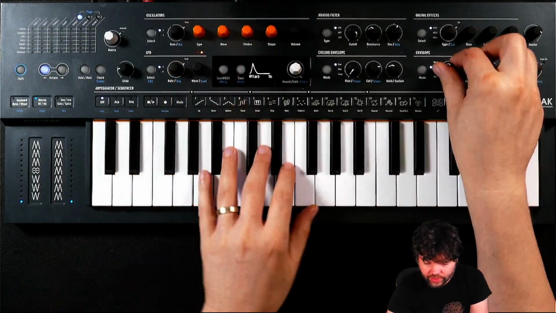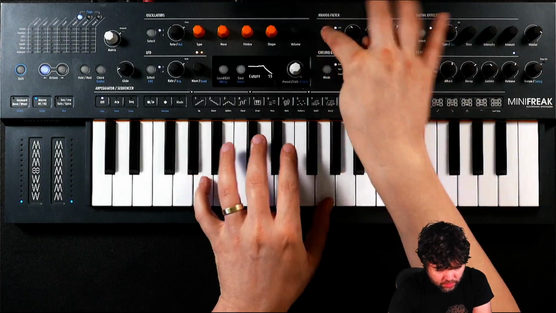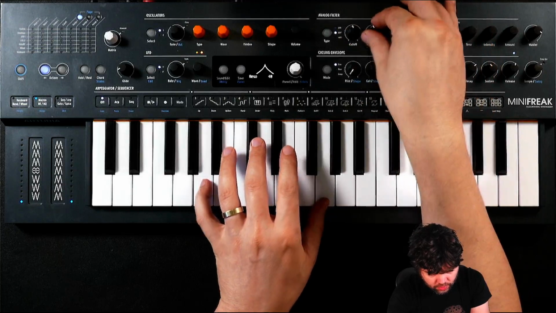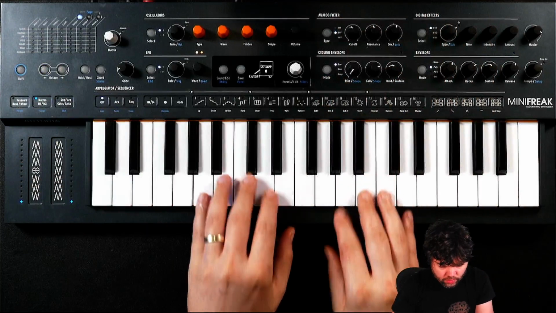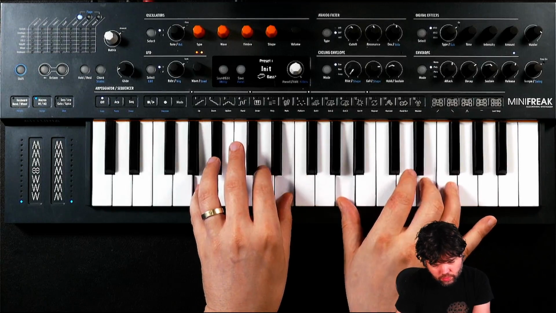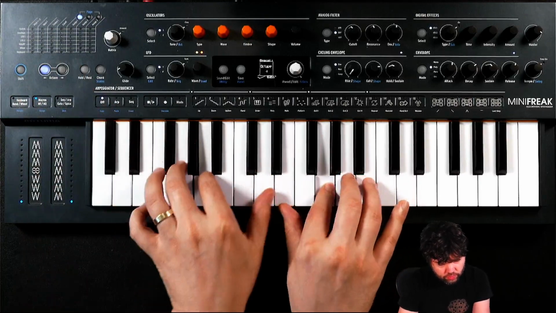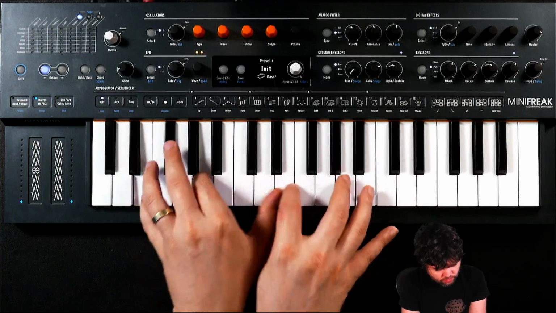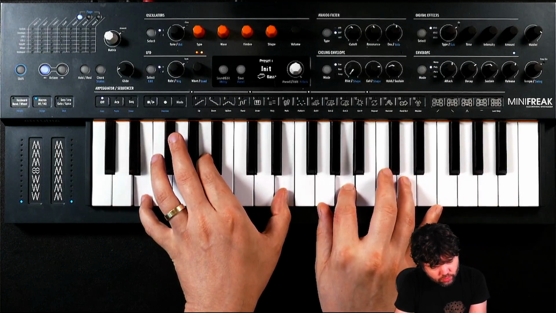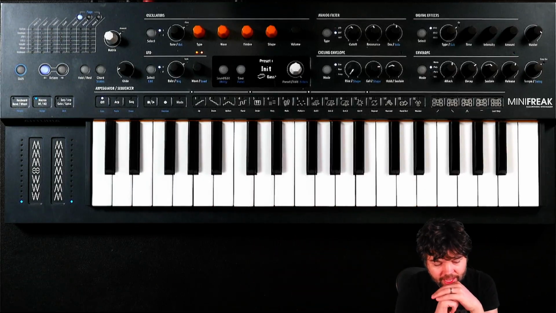Again, noise. Let's try and do something a bit like a pad for this. So the tone in that case was reminding me a bit of a string sound.